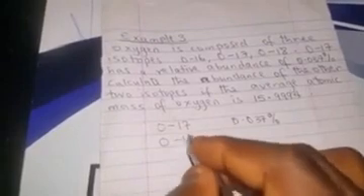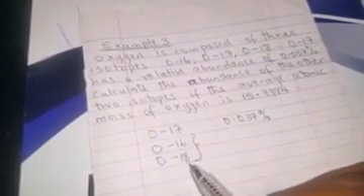0.037%. Which means that the combination of oxygen 16 and oxygen 18 have a total relative abundance. Remember, we are only told the relative abundance for oxygen 17. We are not told for that of 16. We are not told for that of 18. It means that the total relative abundance for these two will be 100 minus this particular value. Remember, the total percentage must be equal to 100.